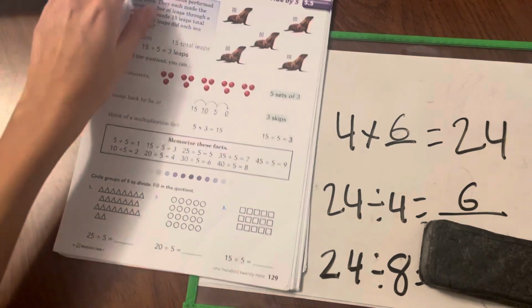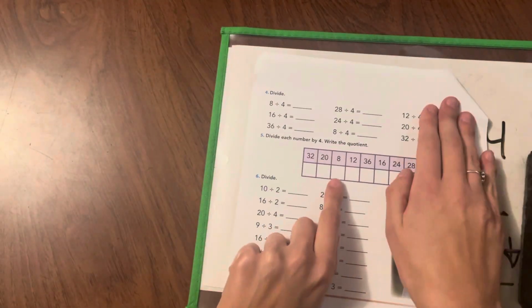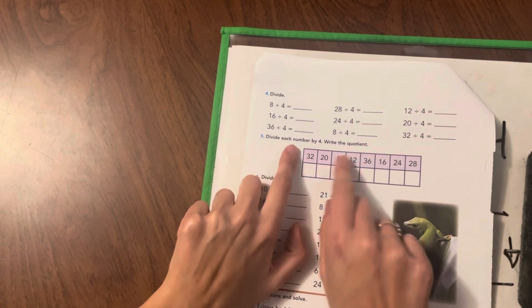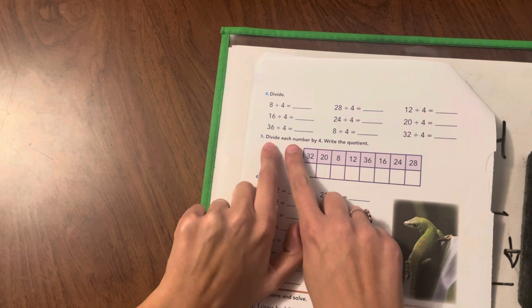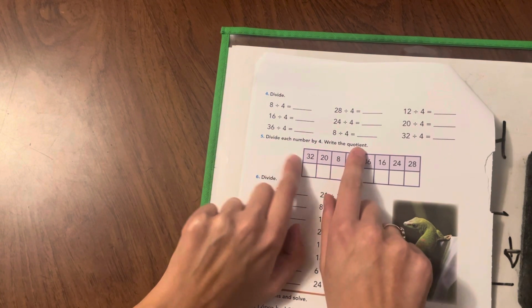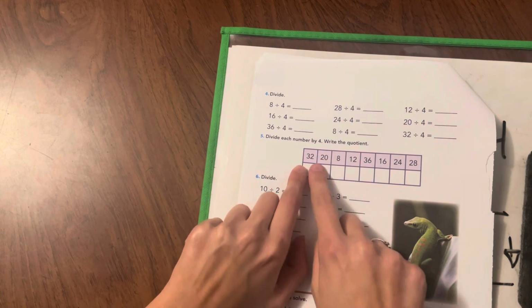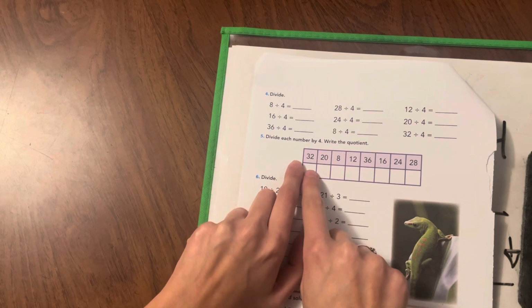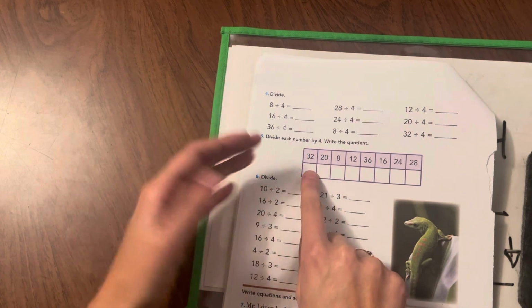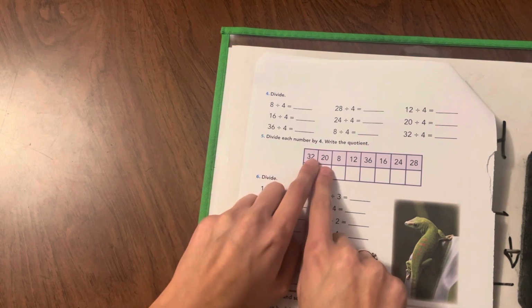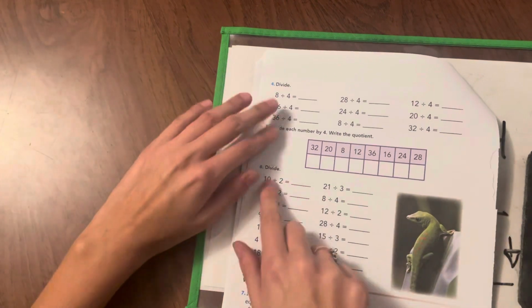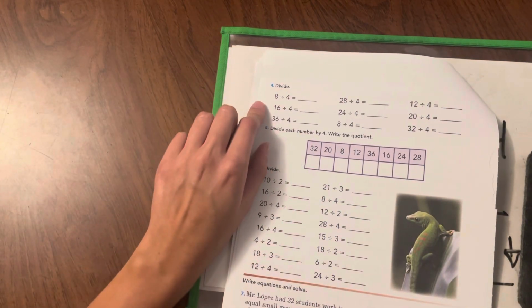Okay, the other tricky part here on the back, so this part right here. It's actually not tricky at all, but if you don't read the instructions, it might seem tricky. All it says is divide each number by 4 and write the quotient. So you're going to start here, 32, and divide it by 4. So 32 divided by 4, skip count by 4s till you get to 32, write the answer. 20, skip count by 4s until you get to 20, write the answer. Okay, that's all you have to do. Then you're just going to solve these, solve these, solve these.